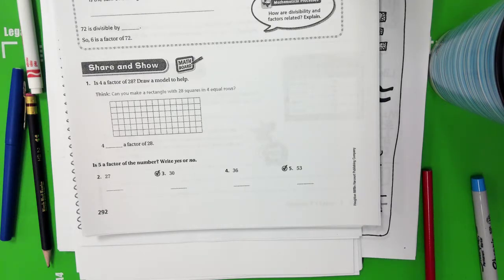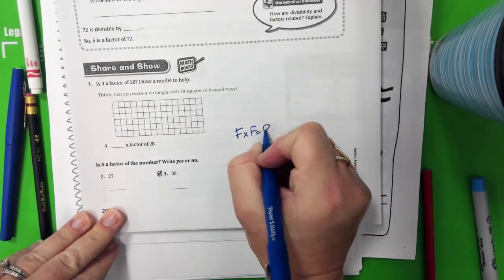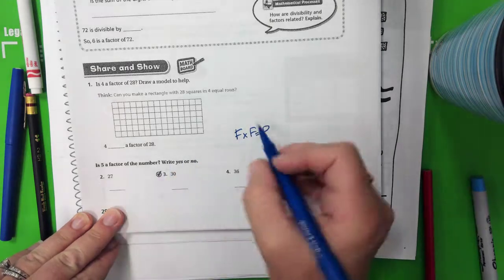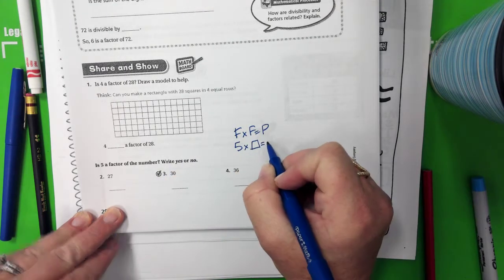What are the instructions, Everett, for 2, 3, 4, and 5? Is 5 a factor of the numbers? Right, yes or no? So, in other words, is 5 a factor? Well, we discussed what a factor is, right? A factor times a factor equals a product. This is the same thing. So, in other words, is 5 a factor of each of these numbers?